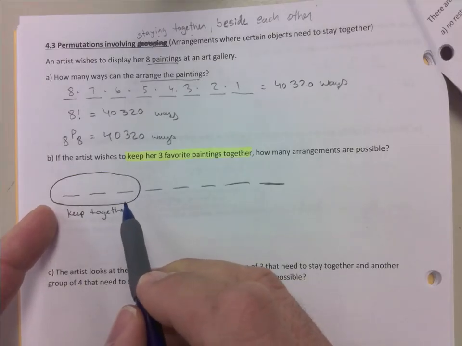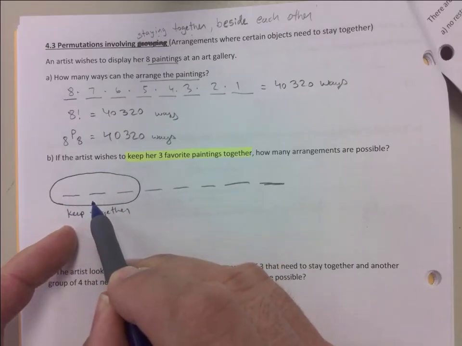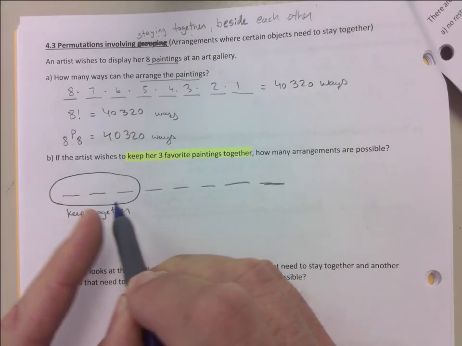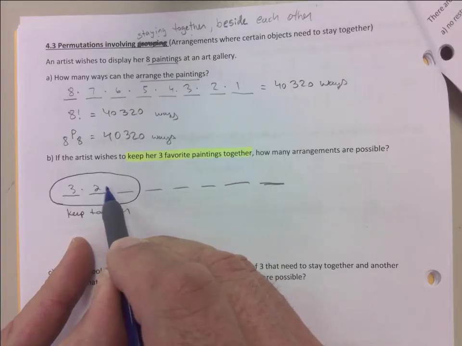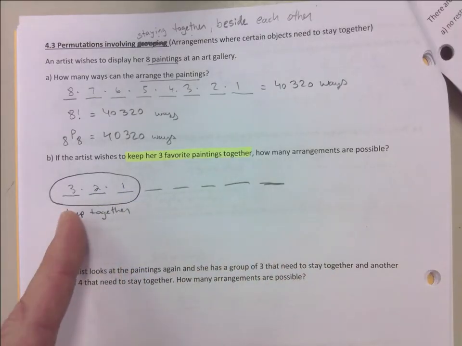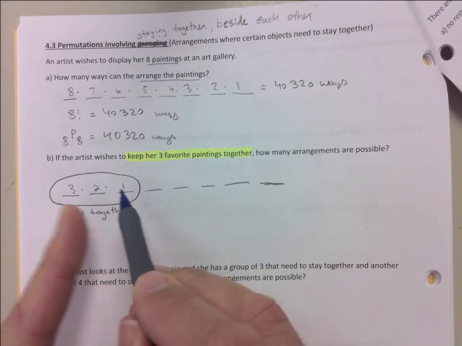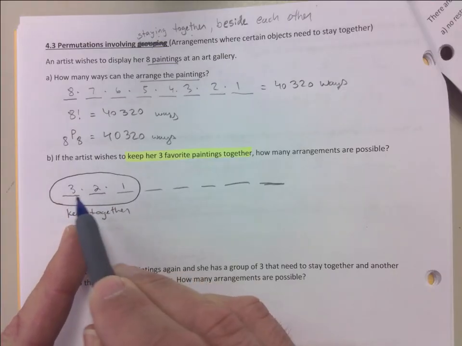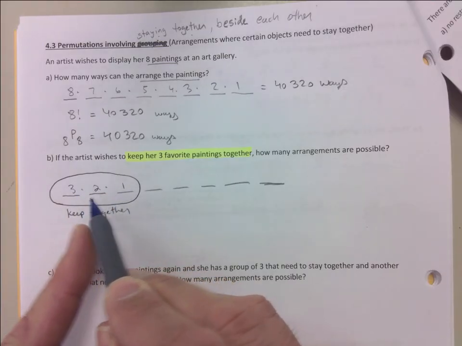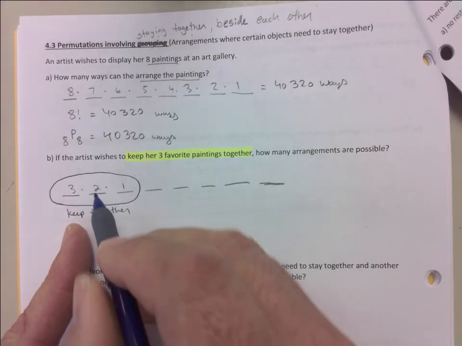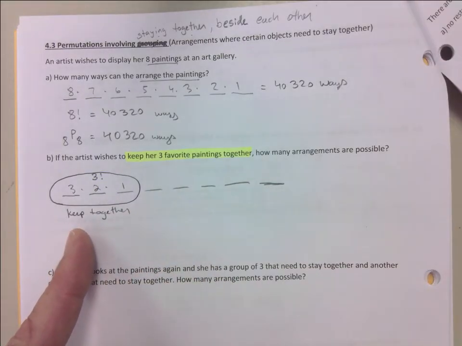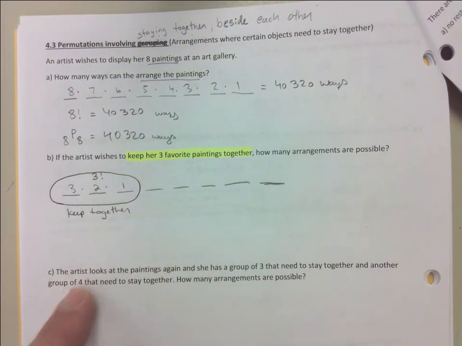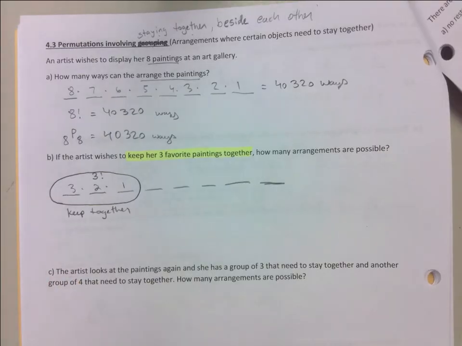So let's zoom into this little circle here. How many ways can you arrange those pictures? Wouldn't you say it's just 3 times 2 times 1? You can actually move them around and make different arrangements inside of the 3. As long as they're beside each other, that is fine. We call that 3 factorial. That circle is all of them together. Now we're going to zoom out.